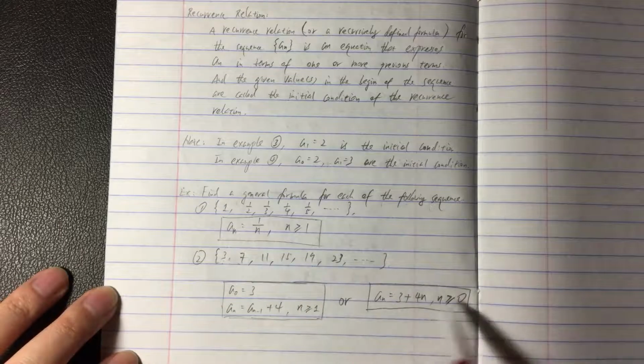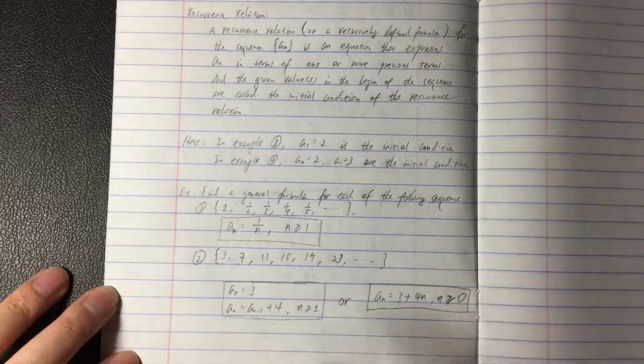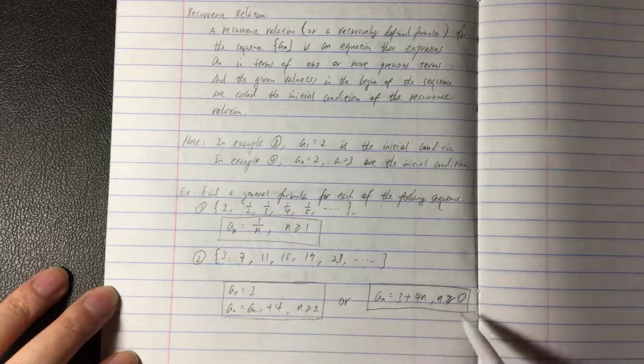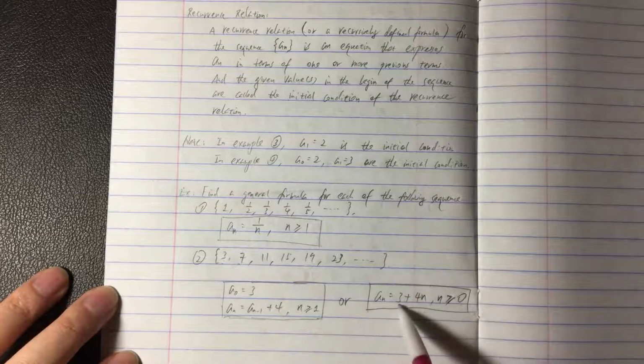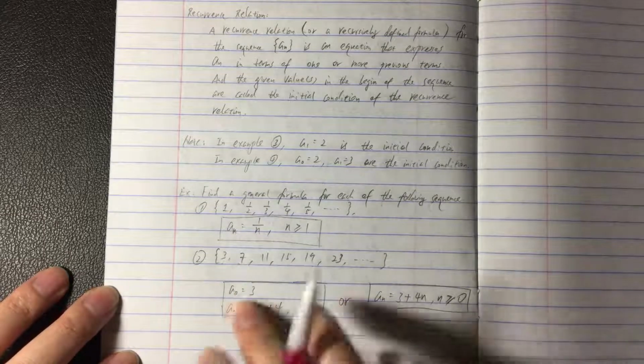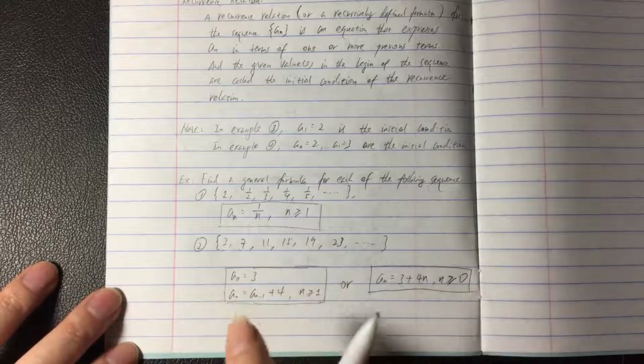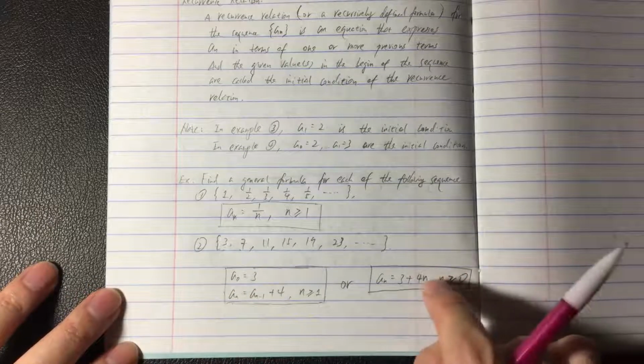So when n is 0, 3 plus 4 times 0 is 3. When n is 1, 3 plus 4 times 1 is 7. When n is 2, 3 plus 4 times 2 is 11, and so on. So either form is okay. That's the recurrent relation, that's the recursive defined formula, and that's the closed formula.